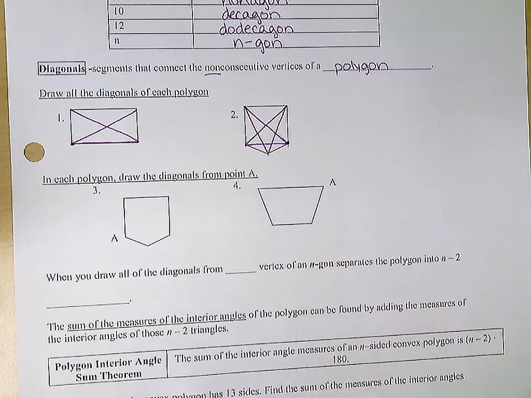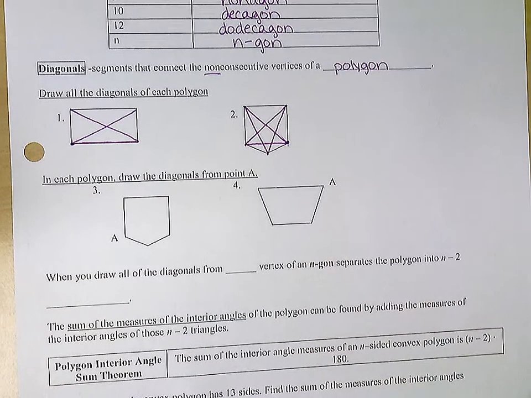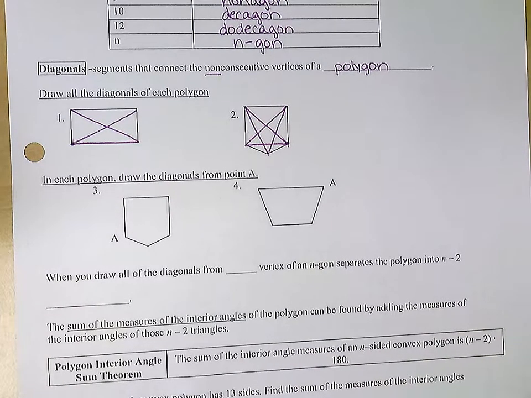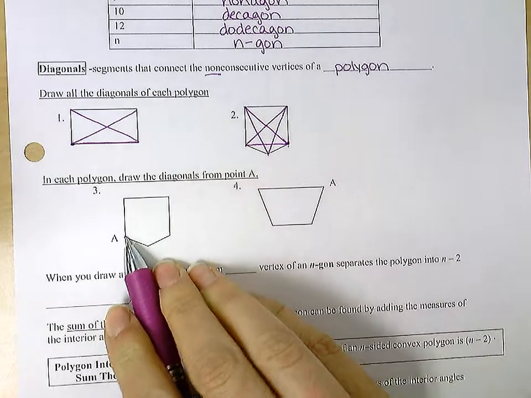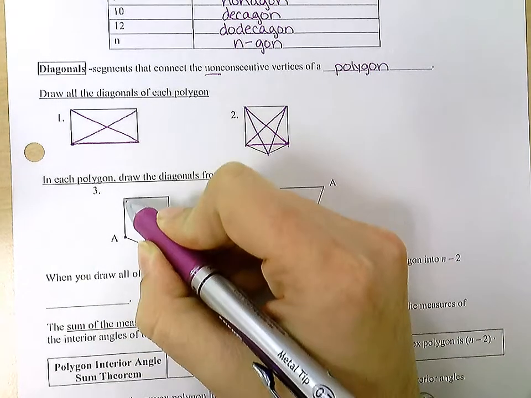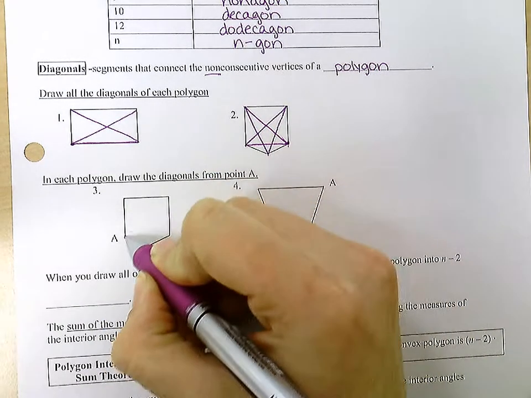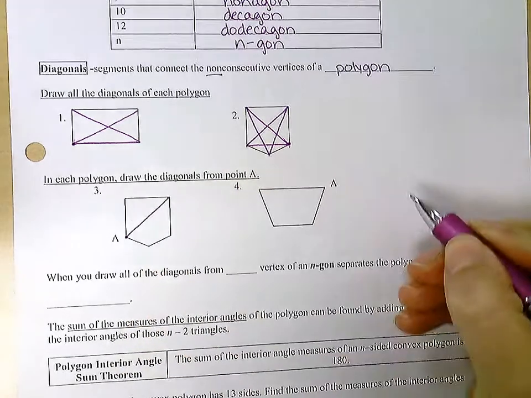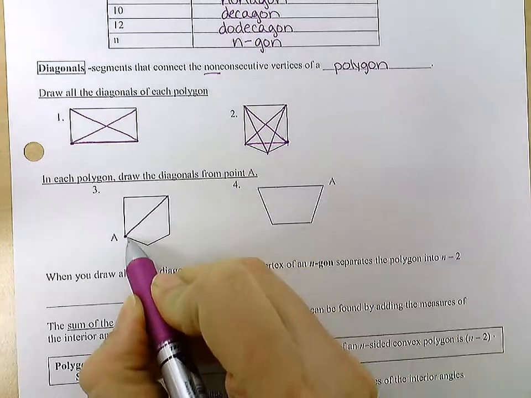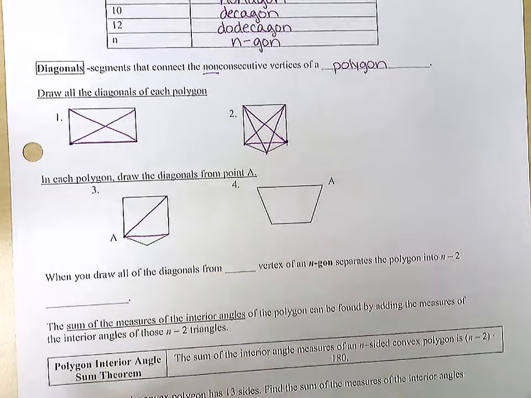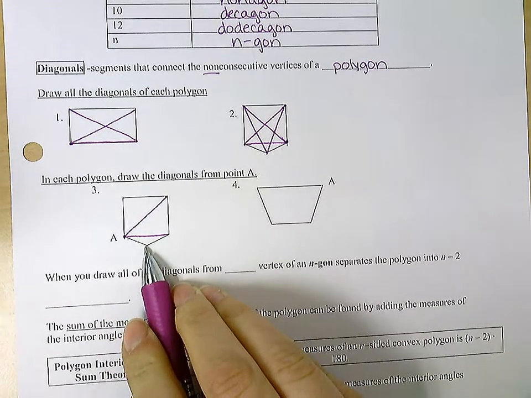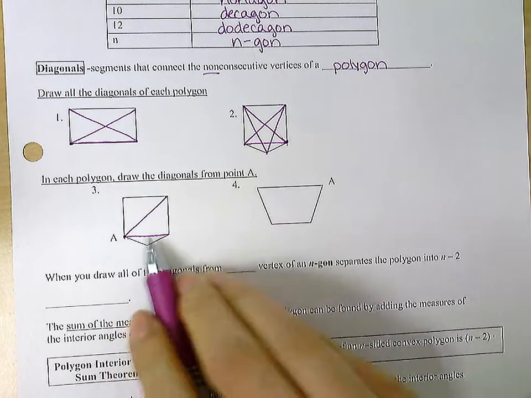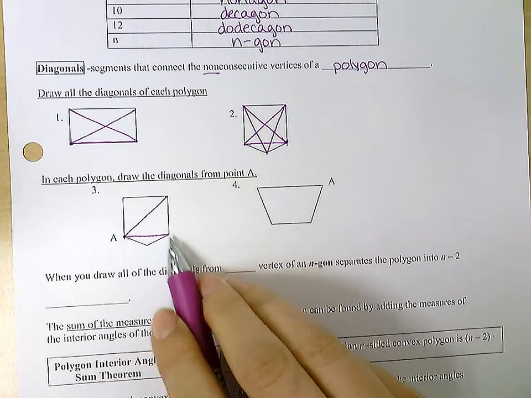All right, then in 3 and 4, we're just going to draw in the diagonals from point A. Okay, so in number 3, from angle A, we're just drawing in those diagonals, so I can't, again, draw it up this way. I can draw it to that second one there. And I can draw it to this third one here. But I couldn't draw it to this fourth one over here because that's along the side. Okay, so angle to an angle, angle to an angle.